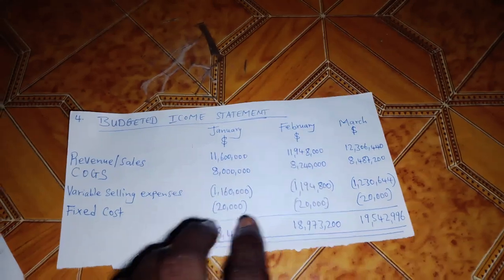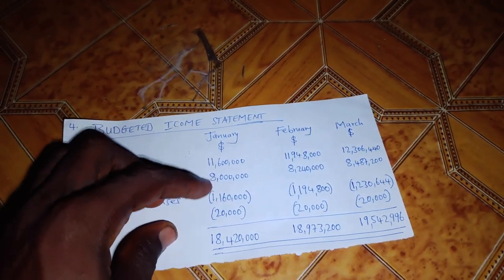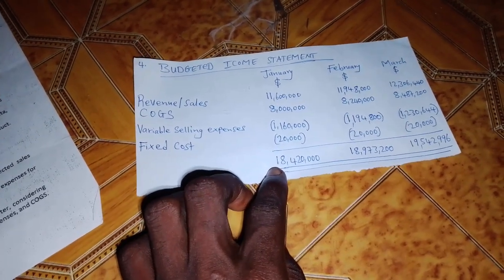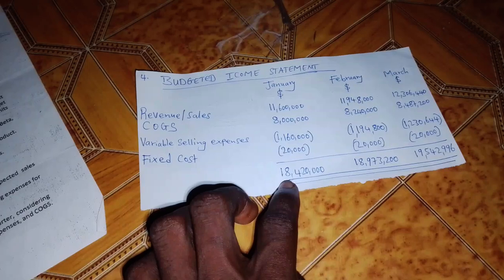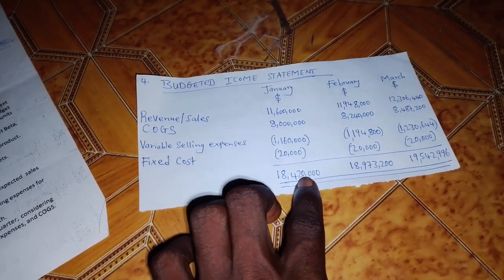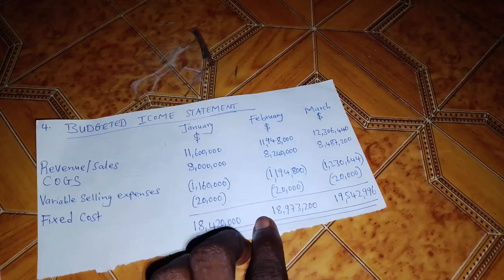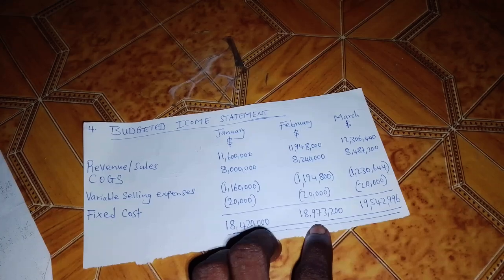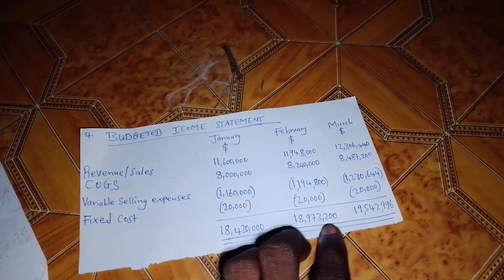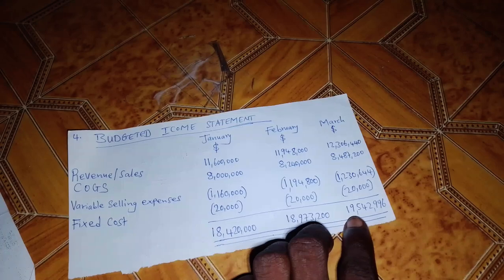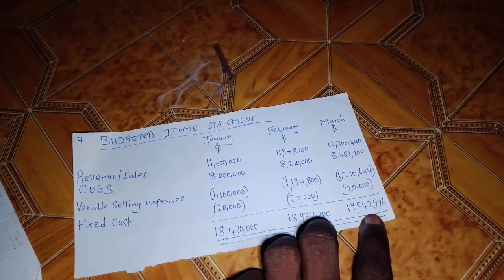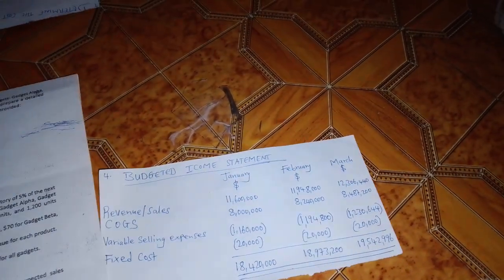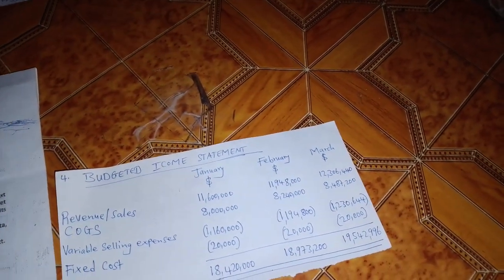So you add these two, subtract these two, and it gives you, for January, our budgeted income statement of $18,420,000. For February, $18,973,200. For March, $19,542,996. So this is the end of this question. Thank you very much.